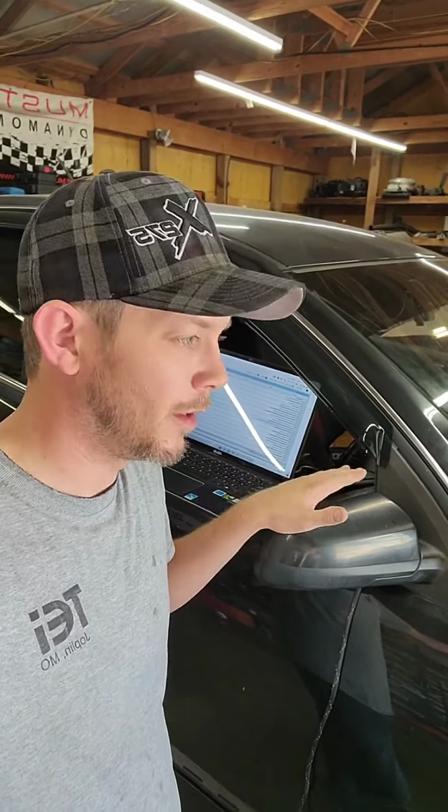Now what that does on drive-by-wire vehicles is it basically puts it into a limp mode, and it will behave very poorly until you clear the code or resolve the problem.